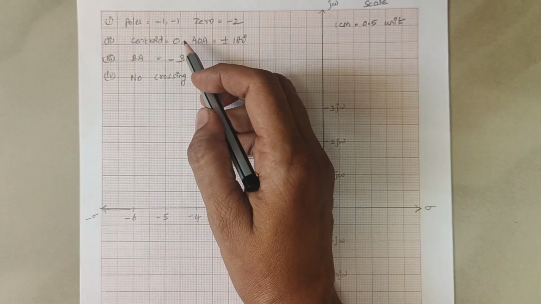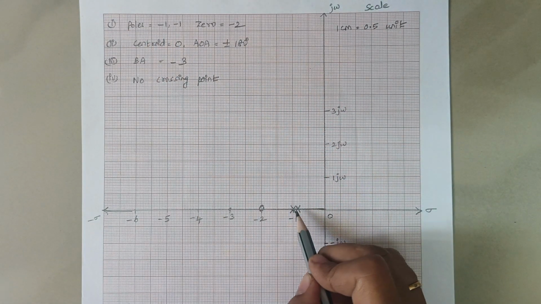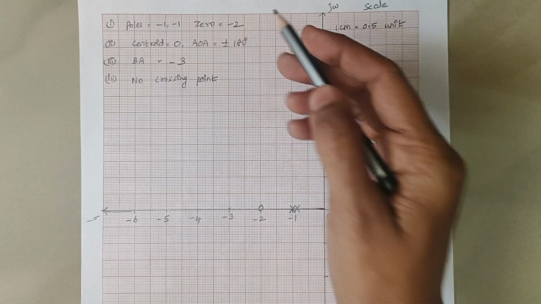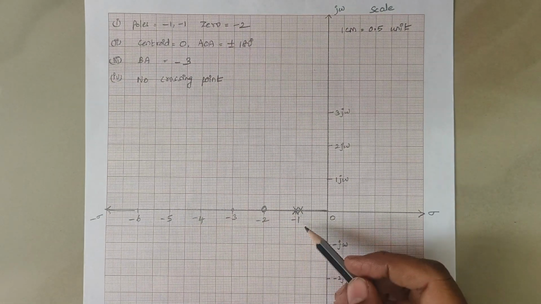So what is the first point? The values of the poles are minus 1 and minus 1. So here I am drawing two cross signs, which refer to poles. And next, the value of the zero is minus 2. So here it is minus 2. This is our first step.